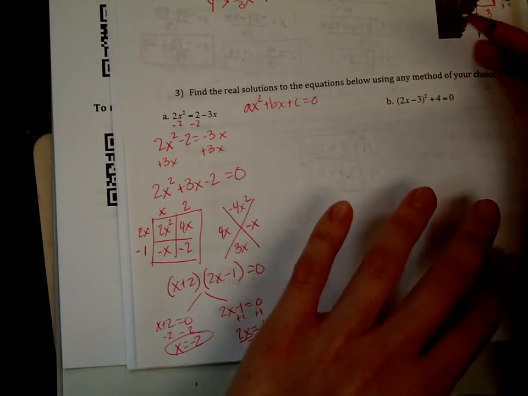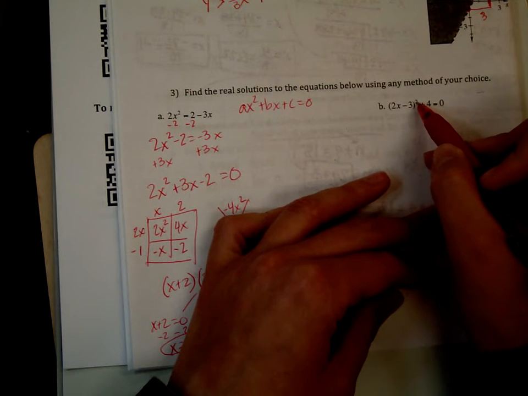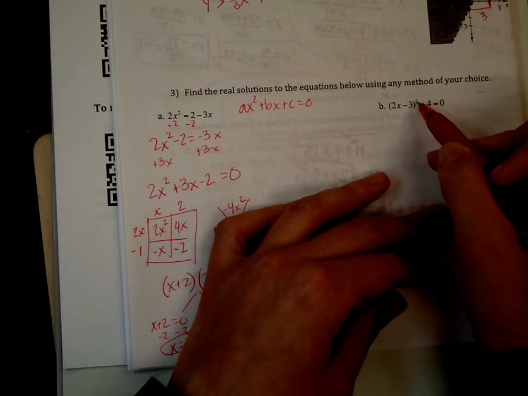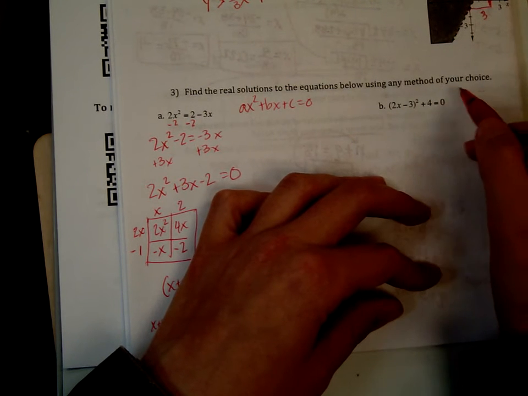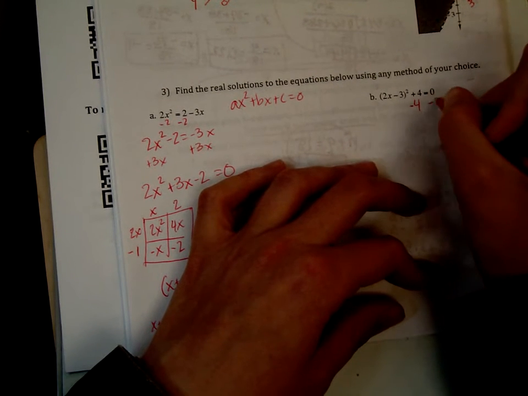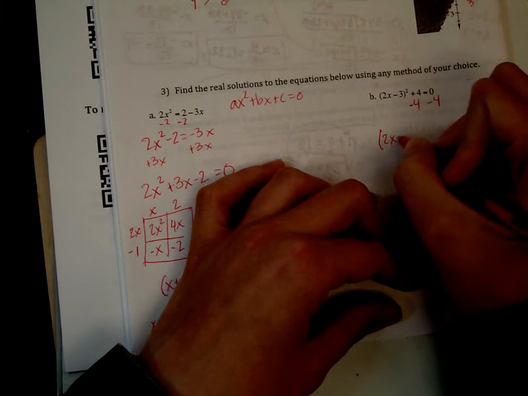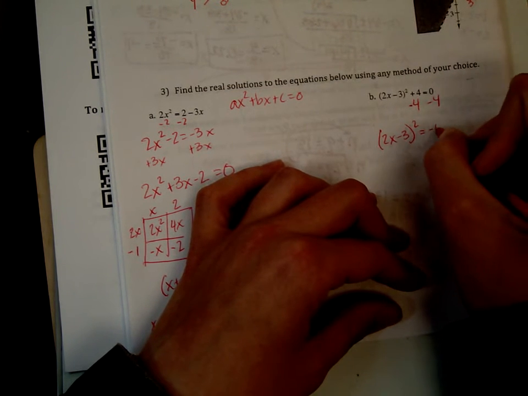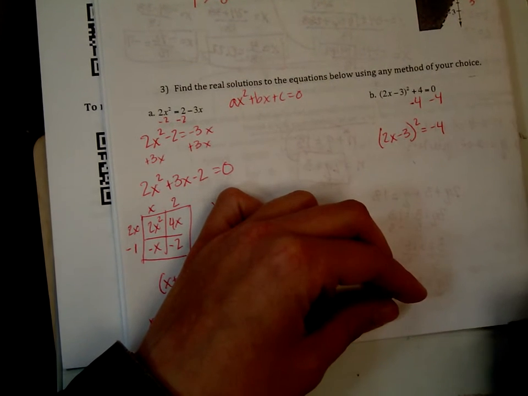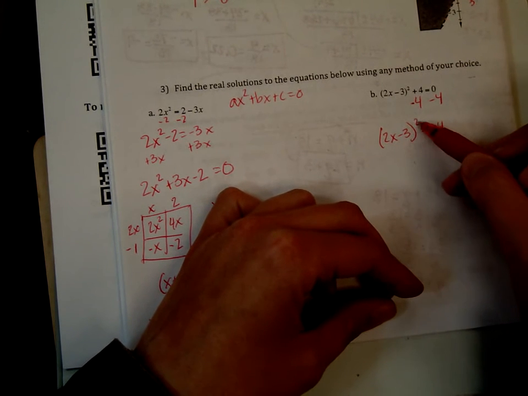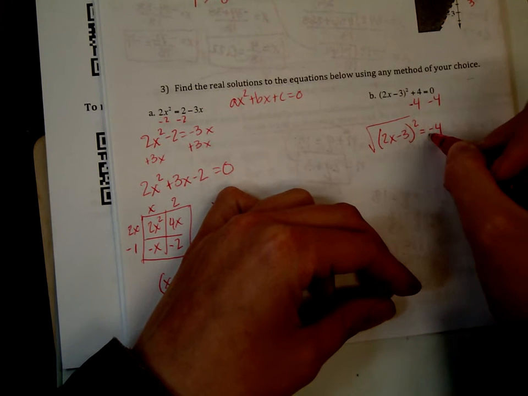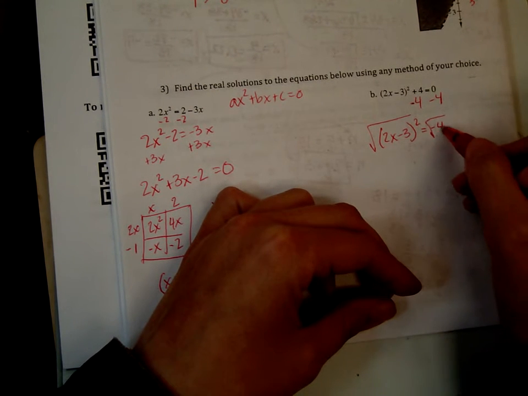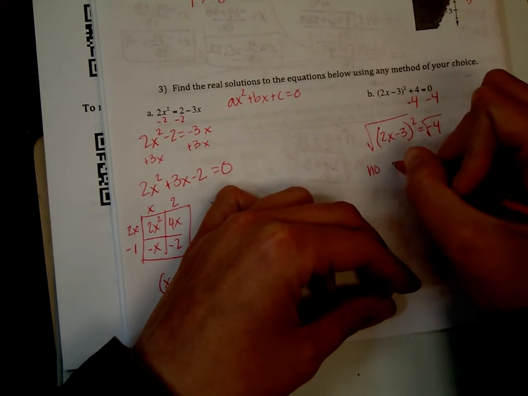Alright, on this one I noticed that we've got a square right here. So I'm going to move the 4 to the other side so that we can take the square root of both sides to solve this equation. So we get 2x minus 3 squared equals -4. I already see a problem because something squared can't equal a negative number. But if I were to undo it and take the square root of both sides, here's the problem. I can't take the square root of a negative number, so this problem has no solution.